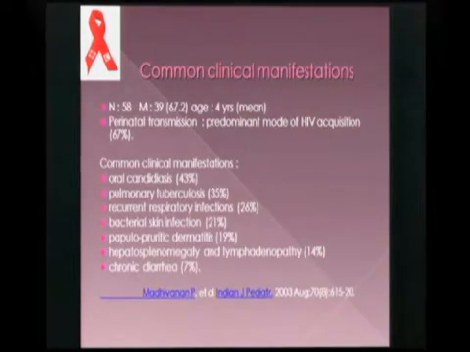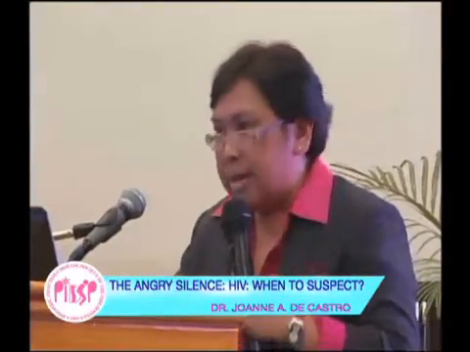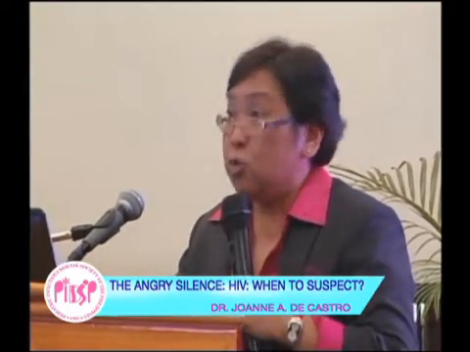Now, I will just show you a couple of these studies done in India and one single study done in the Philippines, showing you the common clinical manifestations, the signs, the PE. So this one was done in India, reported in the Indian Journal of Pediatrics. It involved 58 children, majority of them are male, and the mean age is 4 years. For the transmission, it's predominantly perinatal. The most common clinical manifestations are as follows. They have oral candidiasis, pulmonary TB, recurrent respiratory infections, bacterial skin infection, papulopruritic dermatitis, hepatosplenomegaly and lymphadenopathy, and chronic diarrhea.